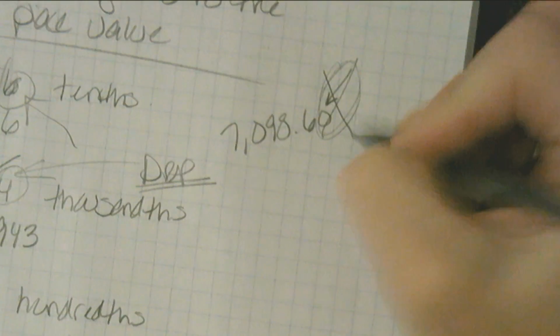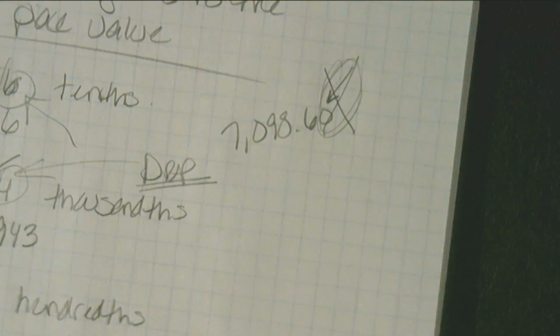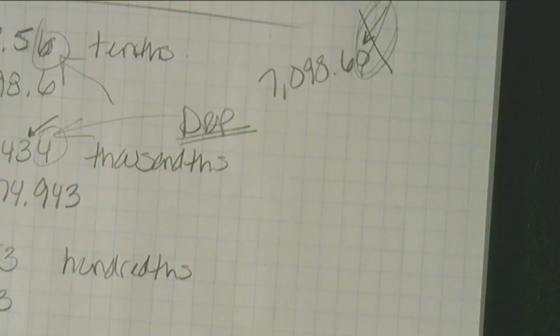I don't want that. What that means to me, Dominic, is that you rounded to the nearest hundredth. Right? Because that number could have been like 7,098.61 or 7,098.6 and so on, and if you wrote 0.60, that means you rounded to the nearest hundredth. So whatever place value we're rounding to, that is the last digit of the number that you're going to have. Does that make sense? Okay.